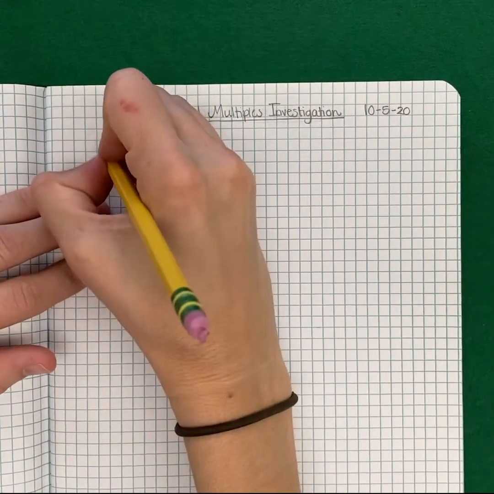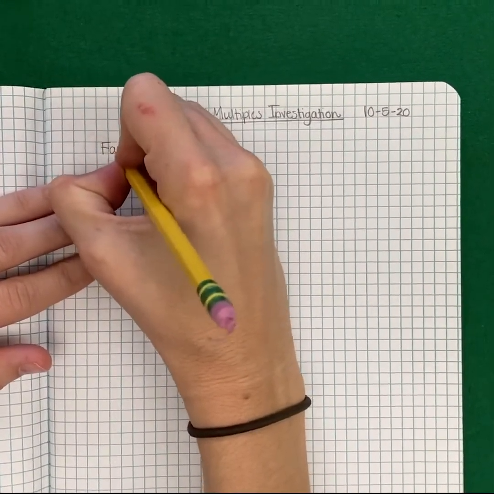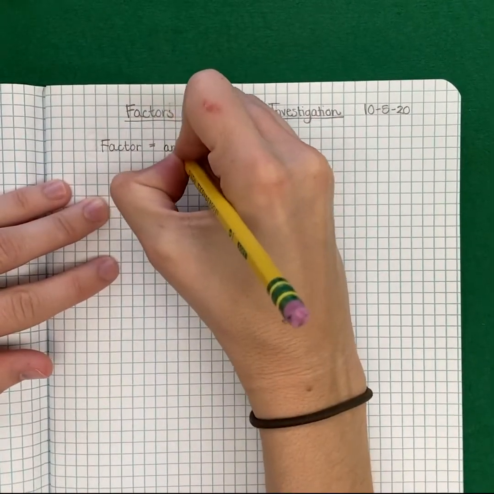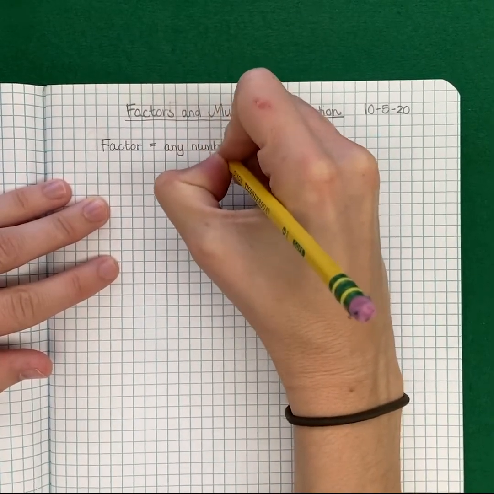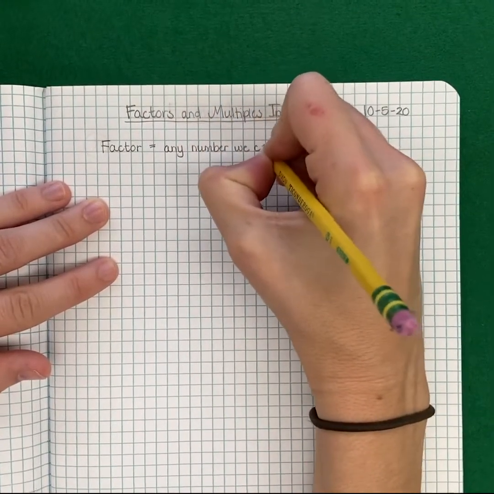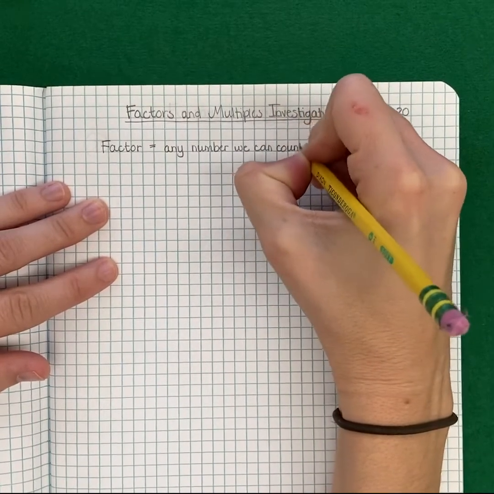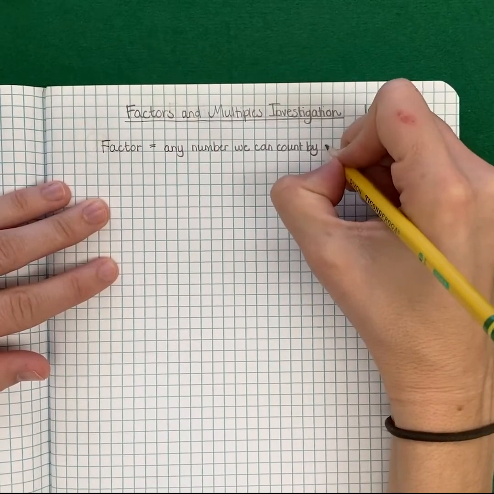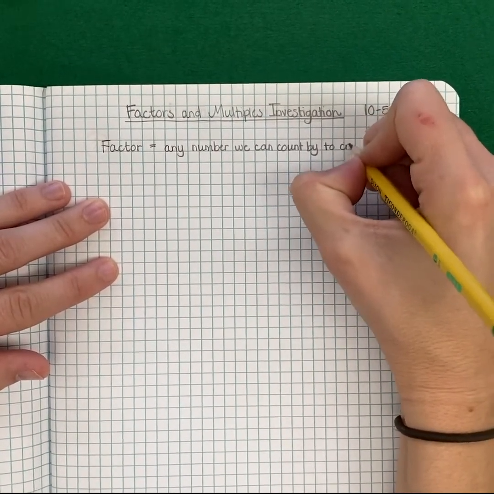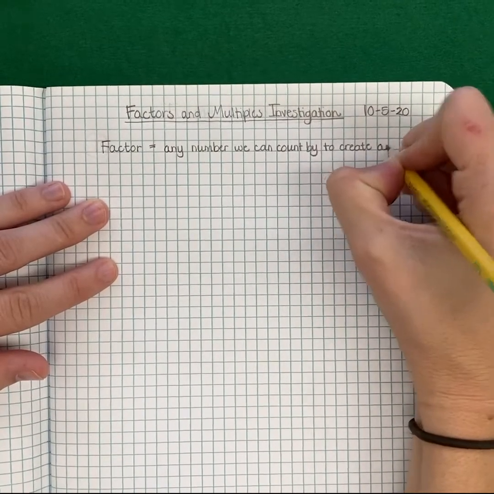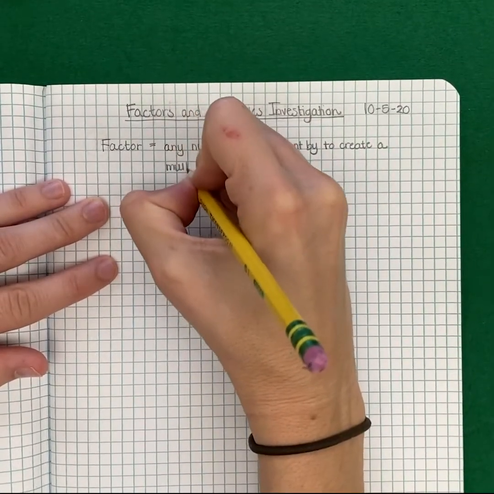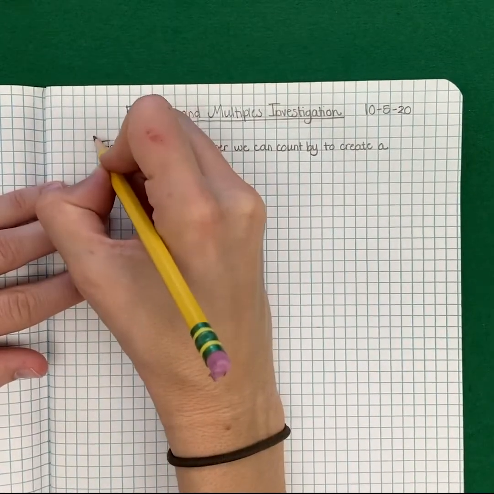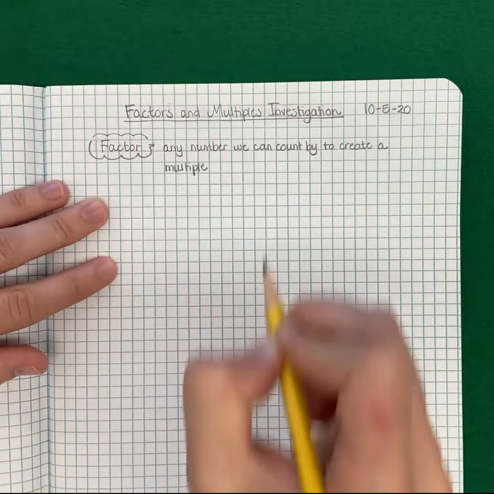So a factor equals any number we can count by to create a multiple. And I like to bubble my words up so that they stand out.